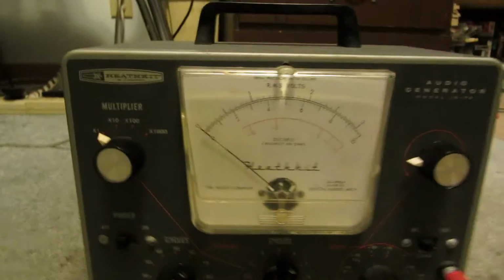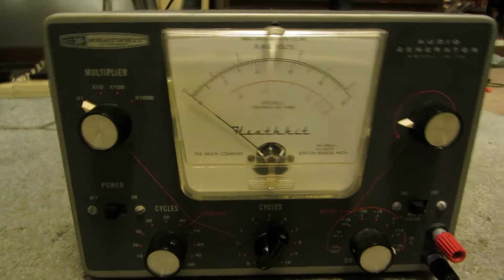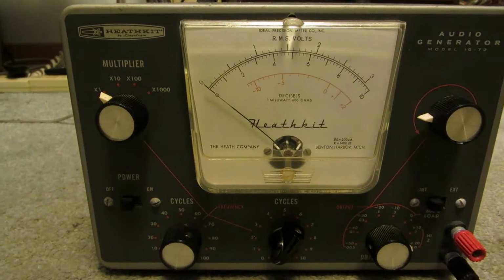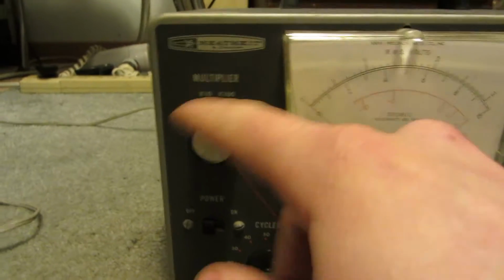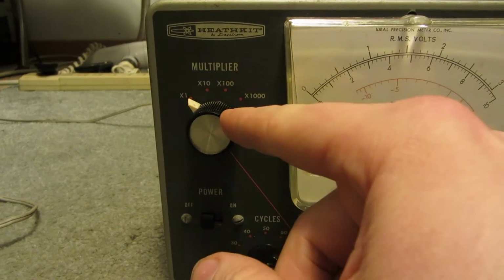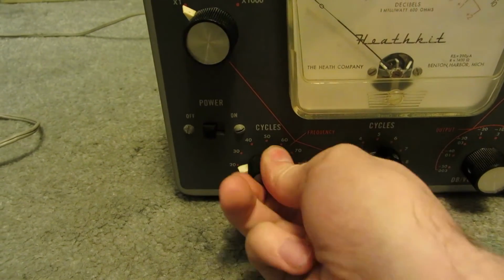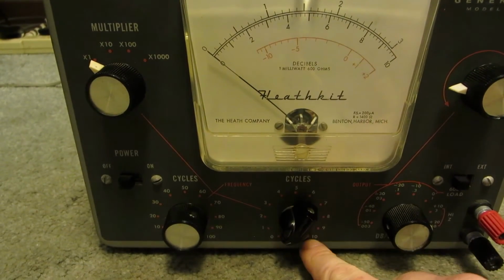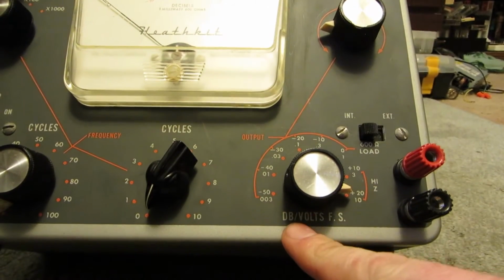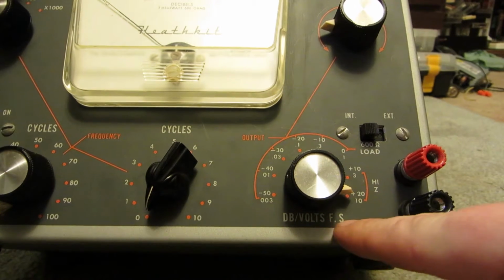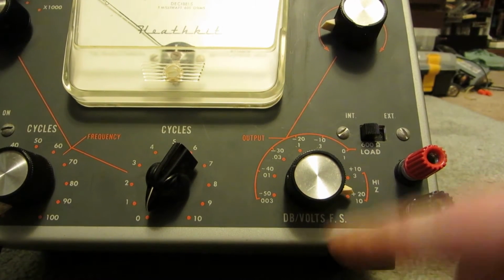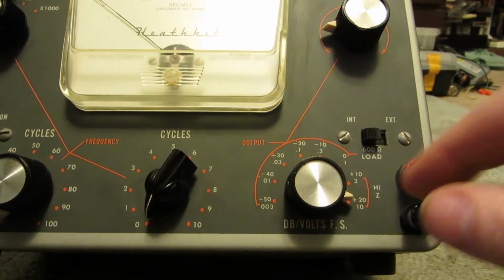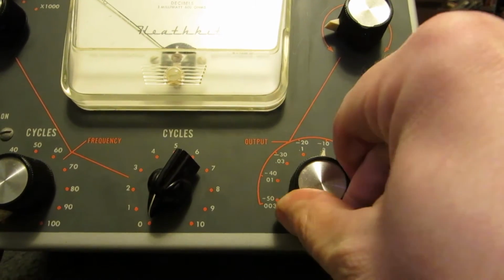So, as I said, this is an audio generator, so it'll put out different frequencies based on what you have the knobs at. You've got a 1, 10, 100, and 1000 X multiplier. Down here you've got your actual cycles, so you can go between 0 and up to 100. And then you've got 0 to 10. And this is your dB/volts FS. I'm not sure what the FS is. I guess this might be the strength of the output, if I had to make a guess.